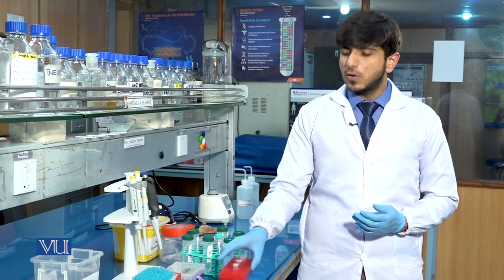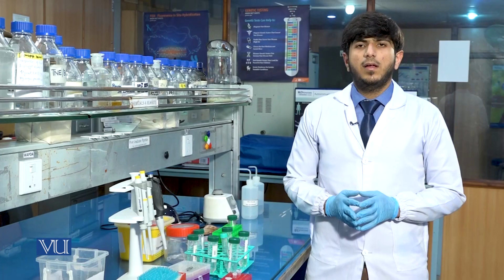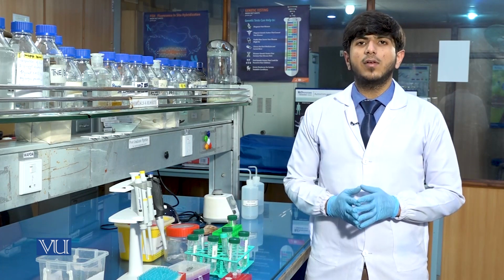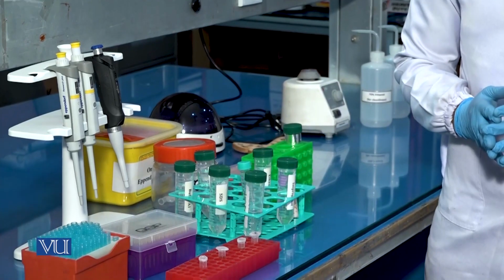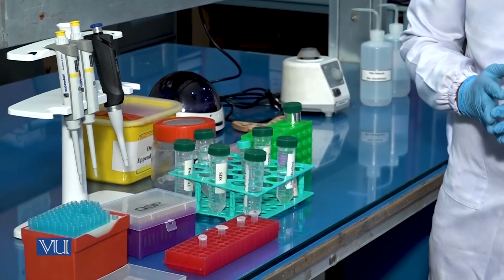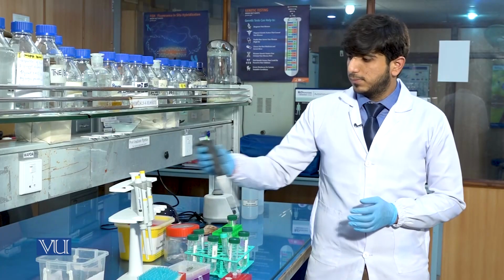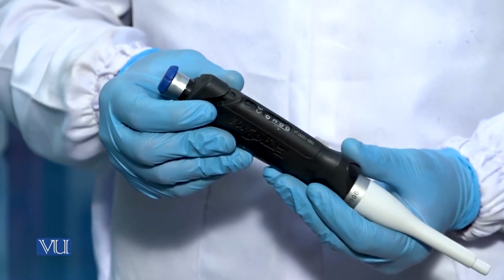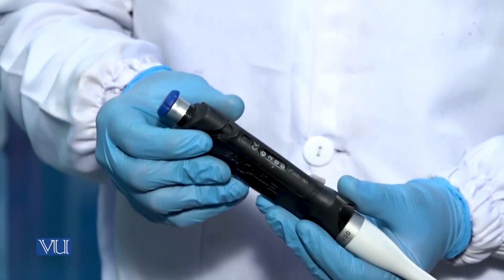The basic purpose of phenol chloroform isoamyl alcohol is for the phase separation. The basic purpose of isoamyl alcohol in the PCI is to prevent foam formation at the interface of the layers. Now we will add the 300 microliter of phenol chloroform isoamyl alcohol in all the samples. We will set the pipette at 300 microliter.